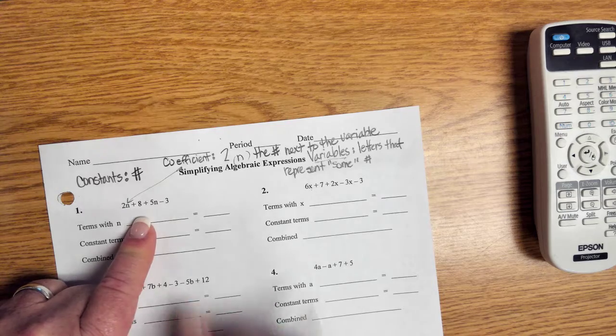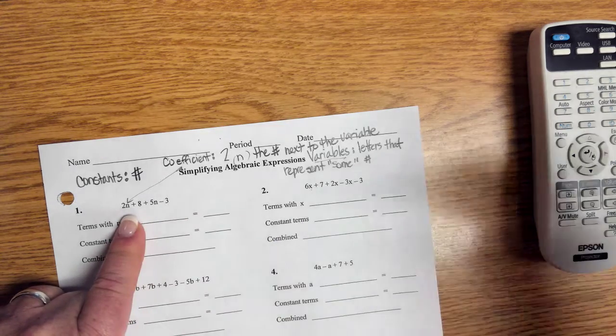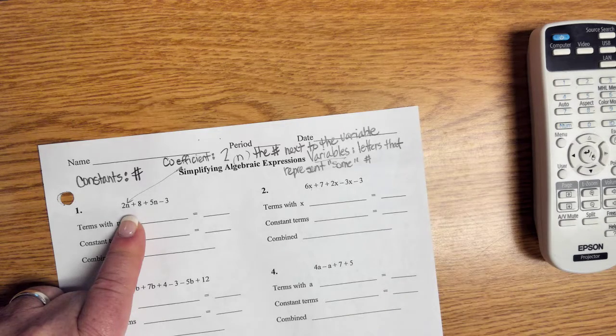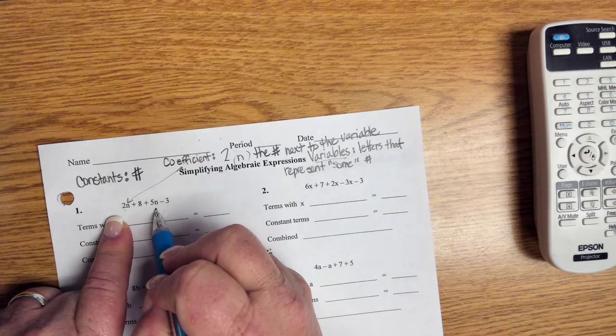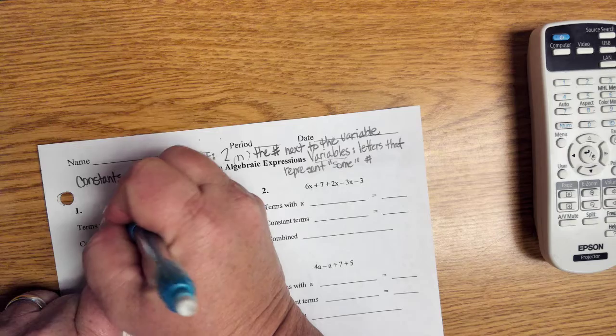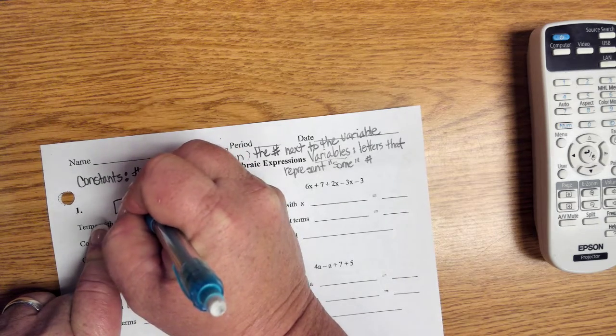In this situation, you don't have an equal sign. So all you can do is combine the alike terms. To do that, I'm going to teach you a system, and then eventually, hopefully, you can do it without the system. So what I've got is 2n and a positive 5n. So I'm going to box the like terms with my variable.